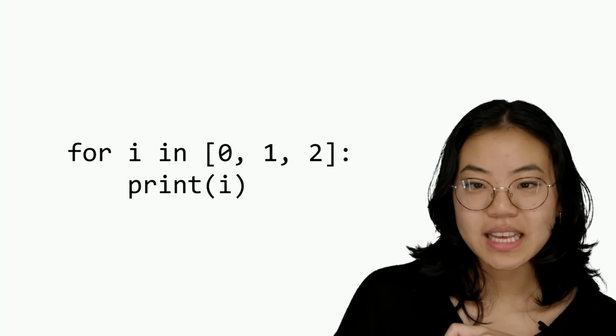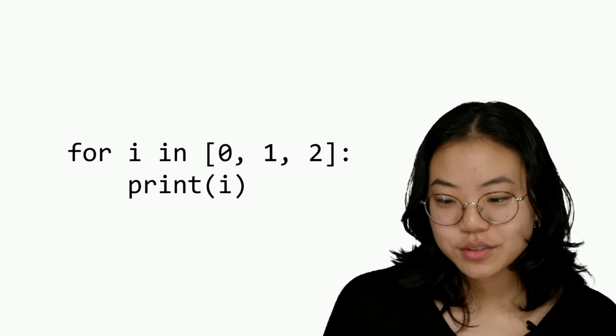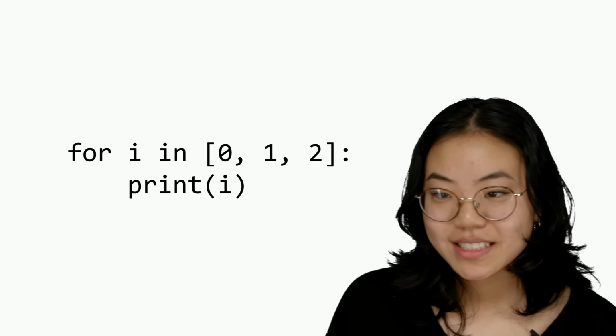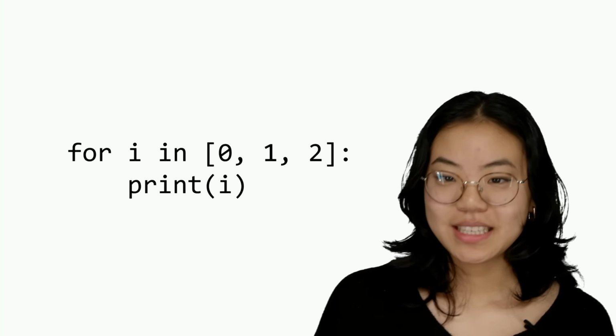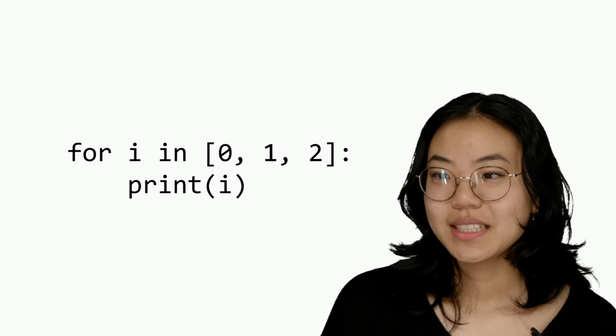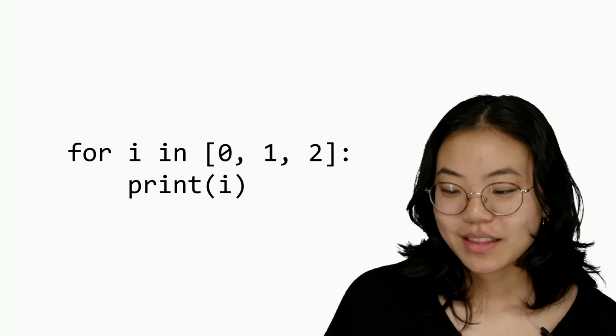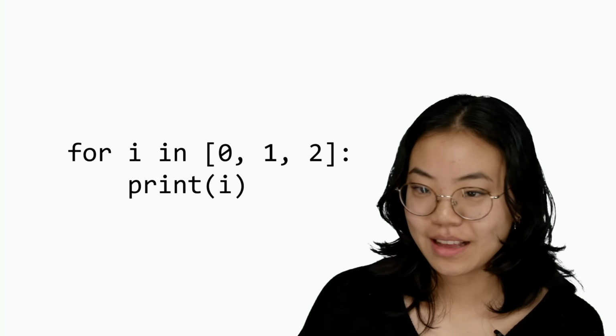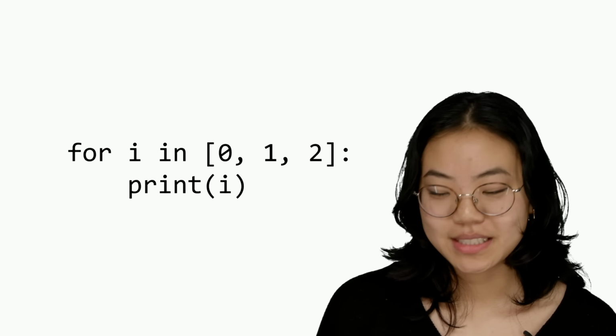However, we can see that if we were trying to just use this syntax for a really long list, that might get a little bit tedious. If I wanted to repeat this not just 3 times, but say 100 times, then would I have to write a list that's 100 elements long? That seems a little bit tedious.